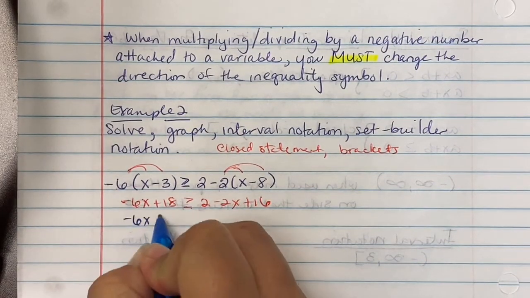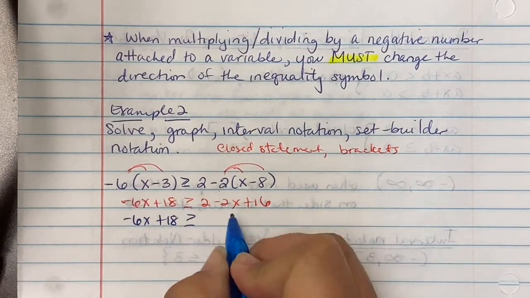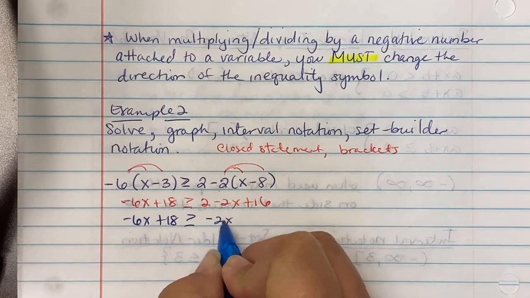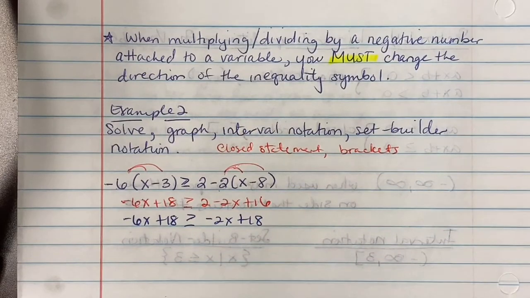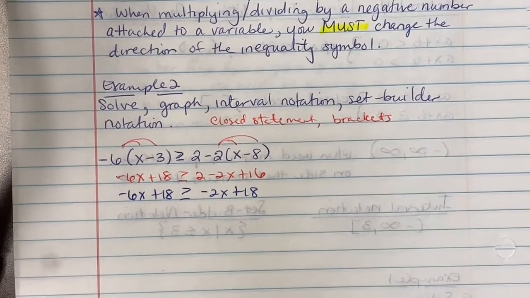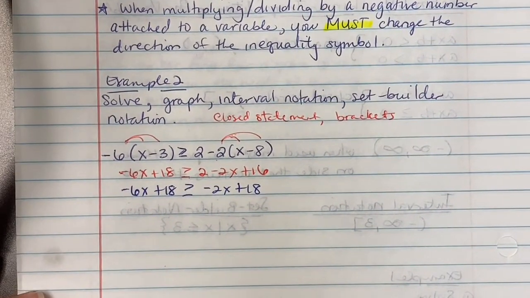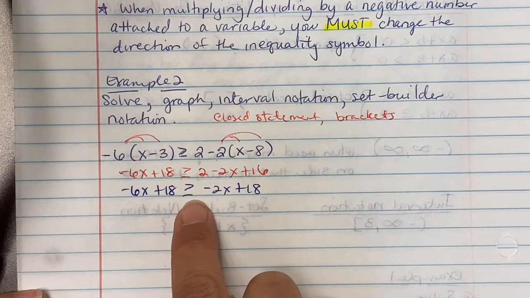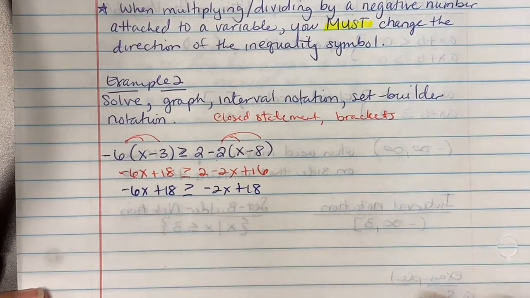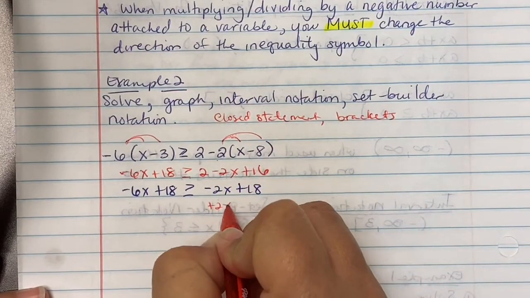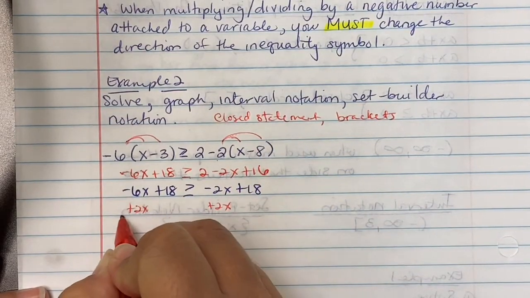I see -6x plus 18 greater than or equal to. So I'm going to write -2x. I had 2 and gained another 16. I have 18. We're crossing that bridge. Think of this as being the George Washington Bridge again. So now it's -2x. I'm adding it to the left side, and I know that it makes it negative.